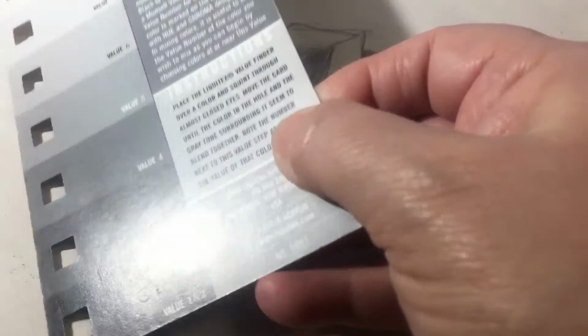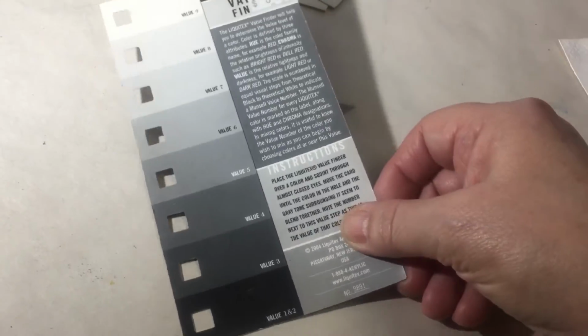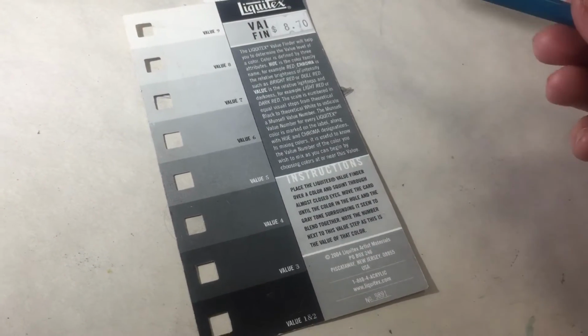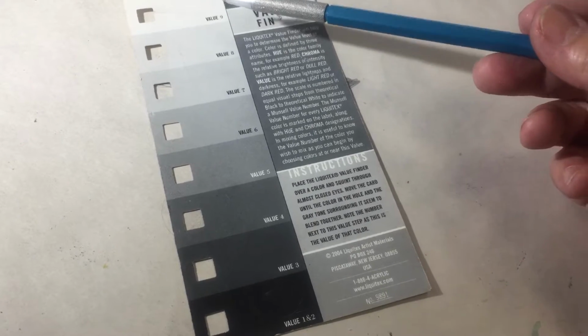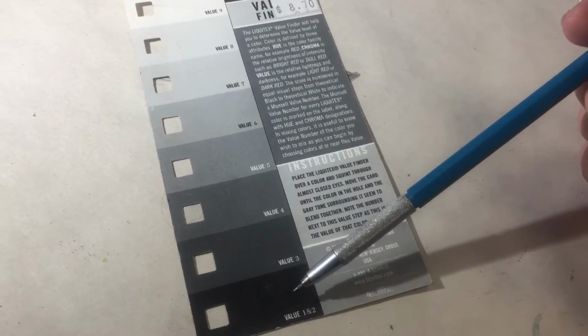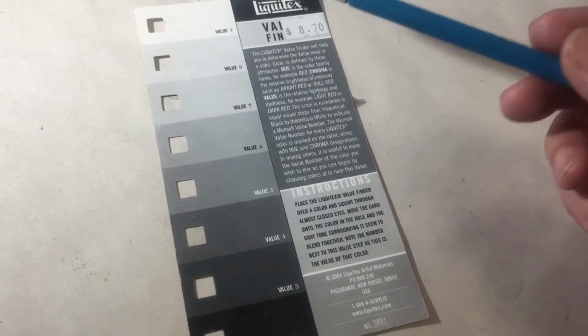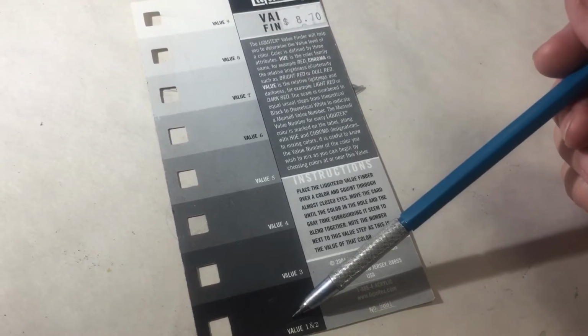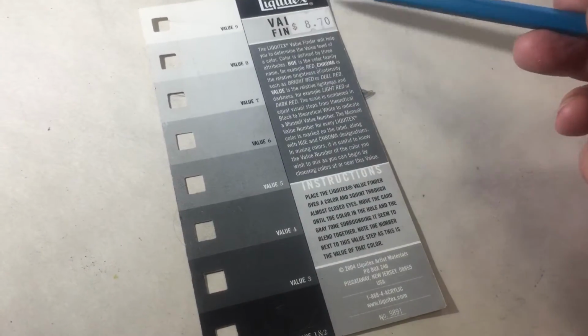So obviously we need to train our eyes, and we need to use something called a value finder. Unlike in real life, where there is absolute right and wrong, on a value finder, there's no absolute black or absolute white. There are theoretical whites and theoretical blacks, and everything in between is supposed to go in graduated steps.